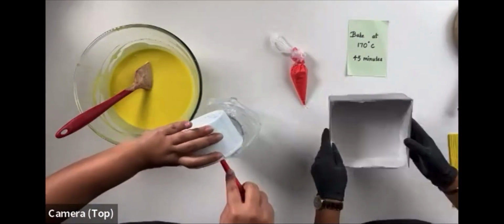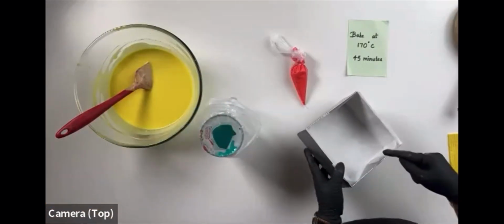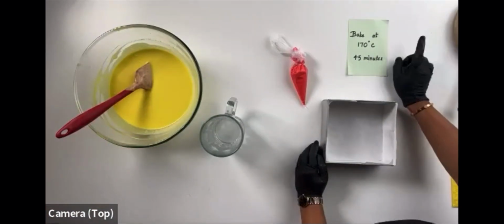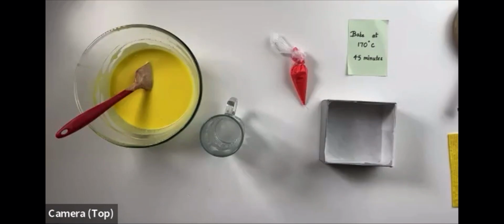So I'm using a 6-inch square tin and I have lined it with parchment paper on all the sides. And we have preheated the oven at 170 degrees Celsius, and it's been preheating for the last 10 to 15 minutes, and we will bake it for 45 minutes. We will use both the heating rods, both the top rod and the bottom rod.